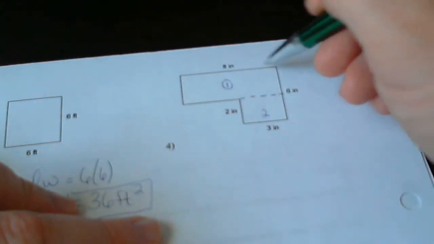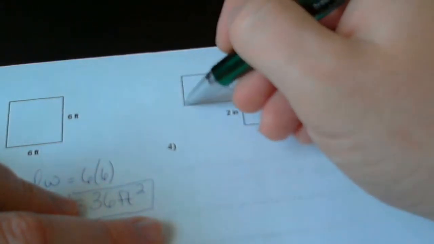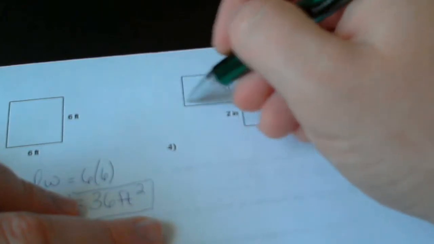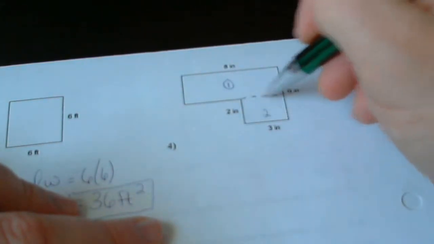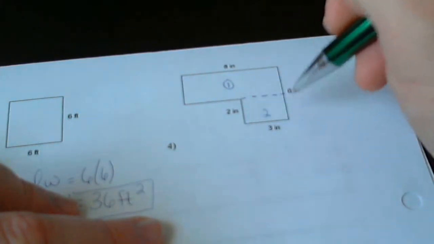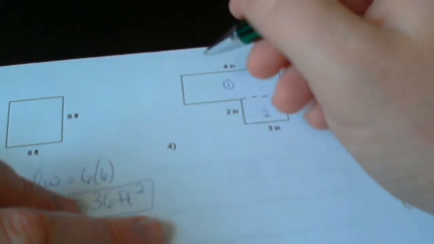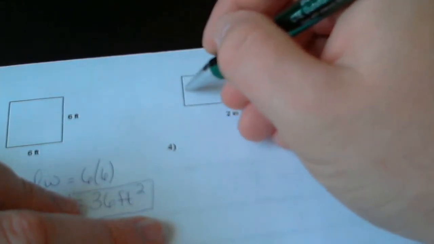We have an 8 by, well, this shape here, this rectangle. We haven't found the one dimension yet, but we have this rectangle here, and then we have this 2 by 3 rectangle down here. While we're thinking about it, let's go ahead and find this length right here.